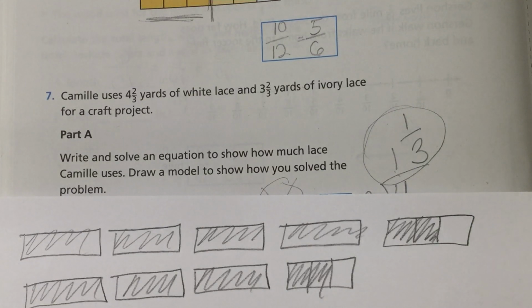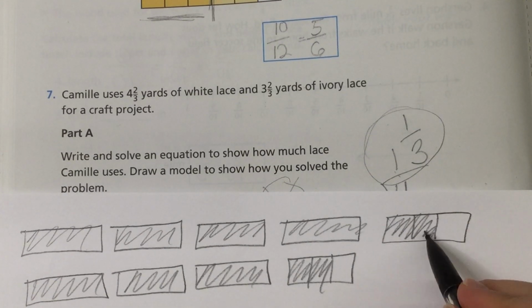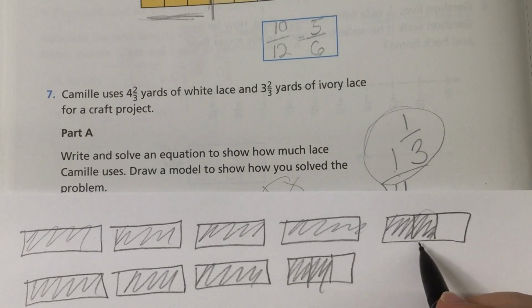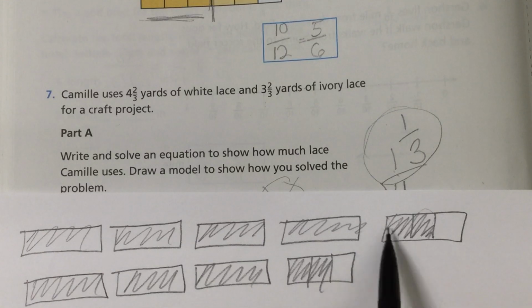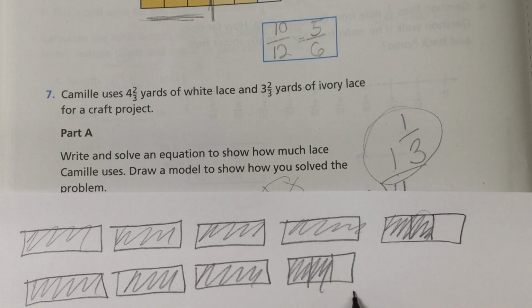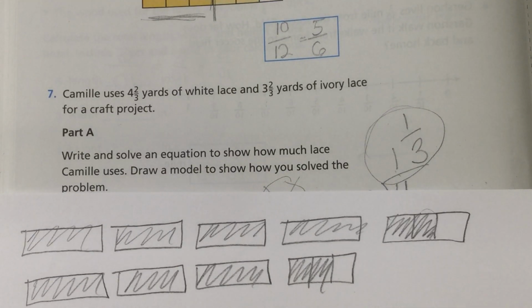Now, here is where you would be doing some circling like we did last year, where you would move part of this down so that we could have a whole. Because we can't really have an answer with two fractions, do you see what I mean? Like there's 2/3 here and there's 2/3 here. That won't work in our answer. When we model it, we want to show it with the final answer as well.